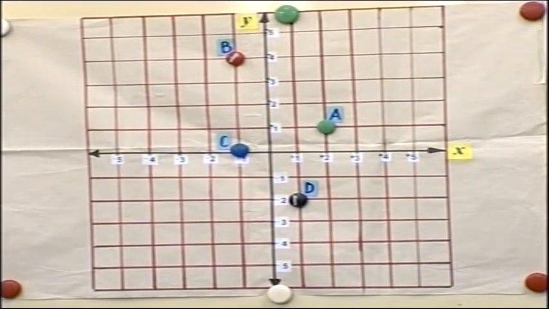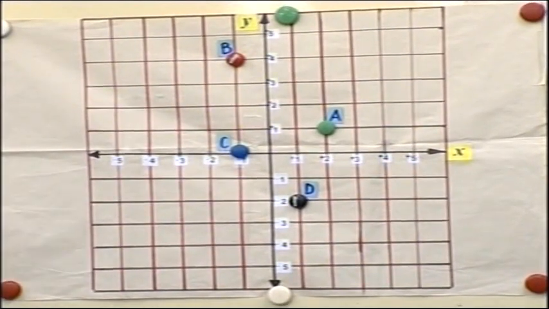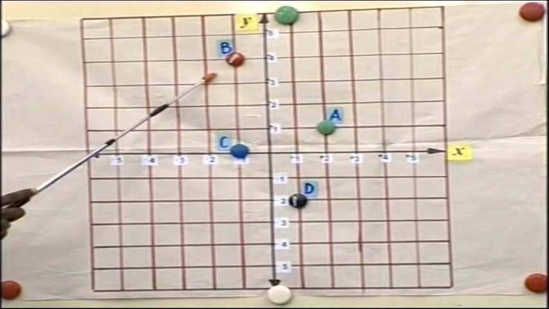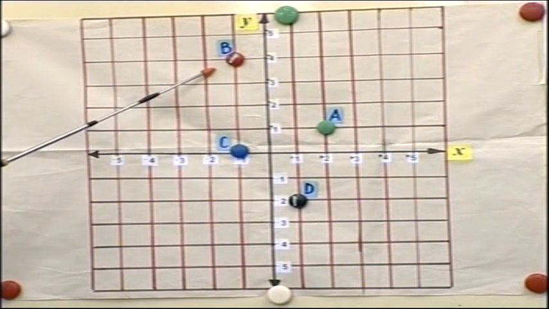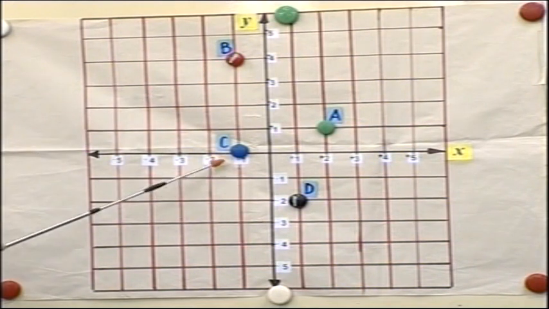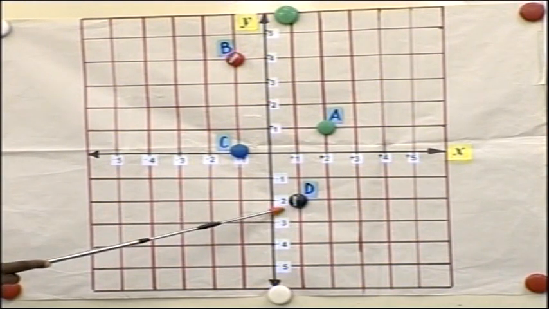What is the x-axis for the B coordinate? -1, okay? Is -1 correct? Yes. And the y-axis is positive. So, is this coordinate correctly plotted? Yes. What about this? Okay, this is correct. And the last one, D?